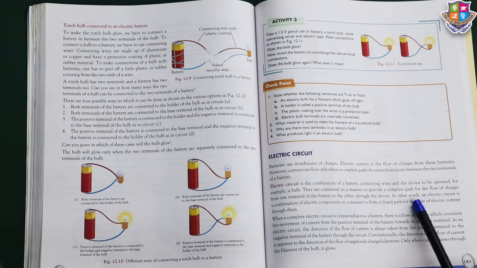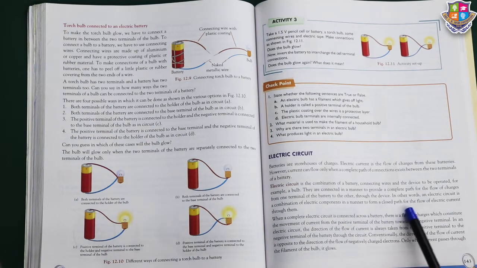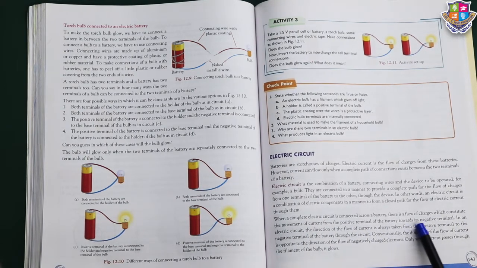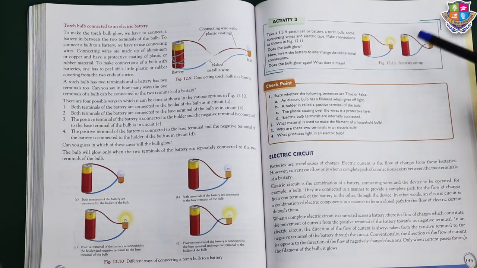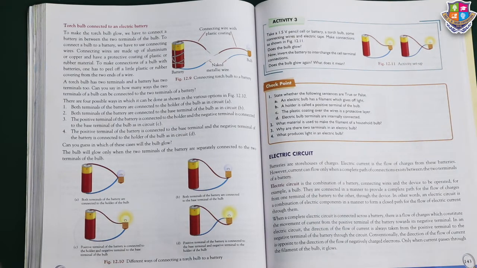In other words, an electric circuit is a combination of electric components in a manner to form a closed path for the flow of electric current through them. When a complete electric circuit is connected across a battery, there is a flow of charges which constitutes the movement of current from the positive terminal of the battery towards the negative terminal. Keep this always in mind, children. From the positive to the negative terminal, the current travels.